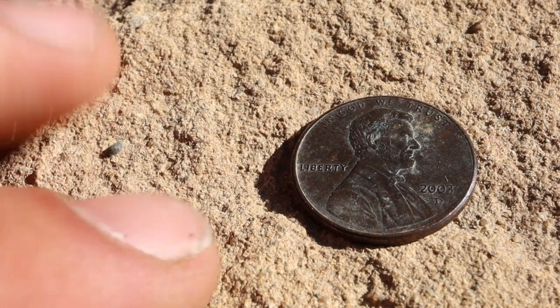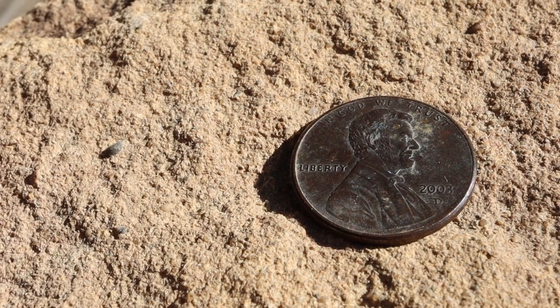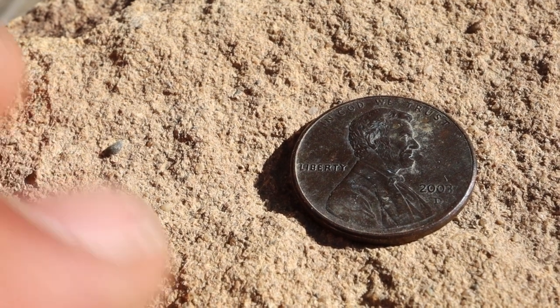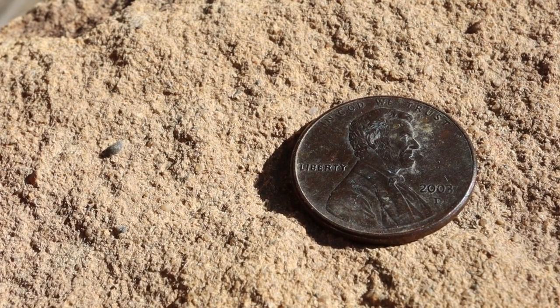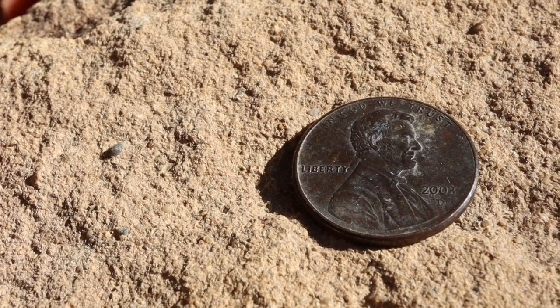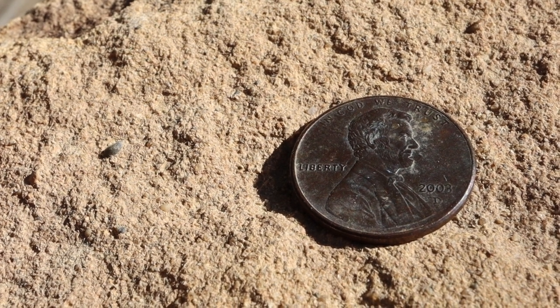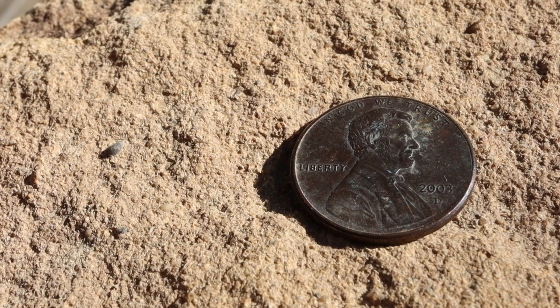Most of the sand grains in here are well sorted, but not extremely well sorted. So, all in all, it is a sandstone with well-rounded grains and moderate to good sorting.